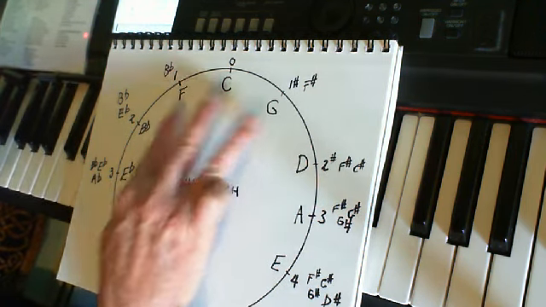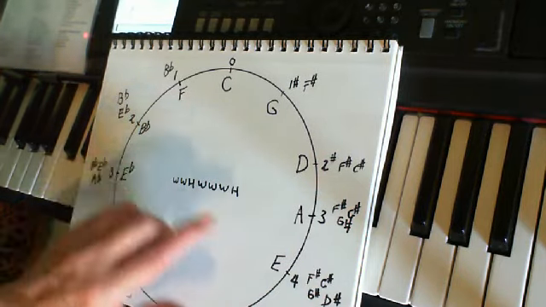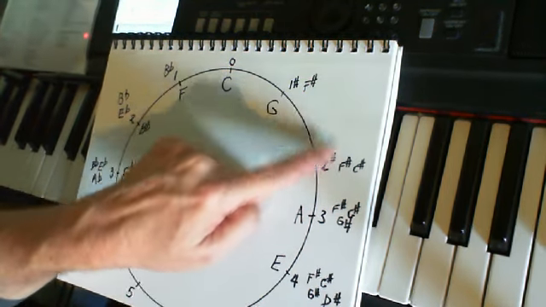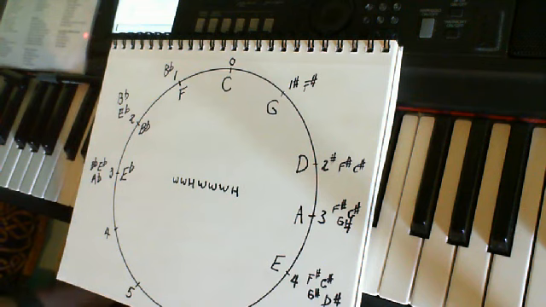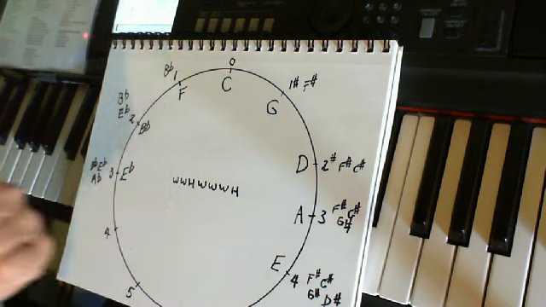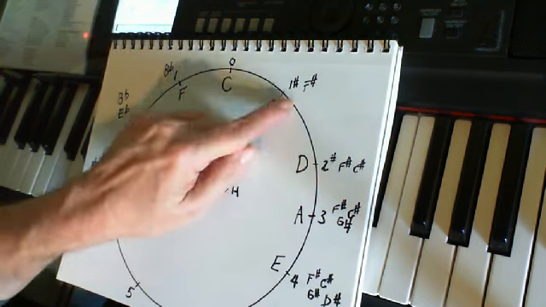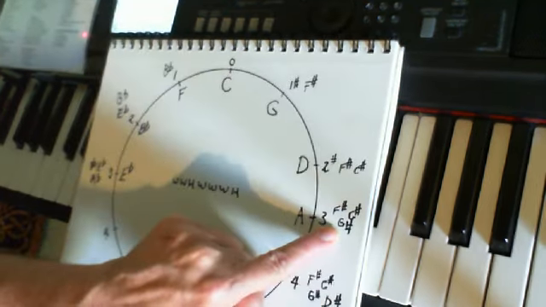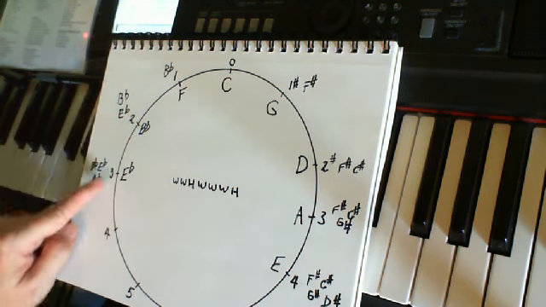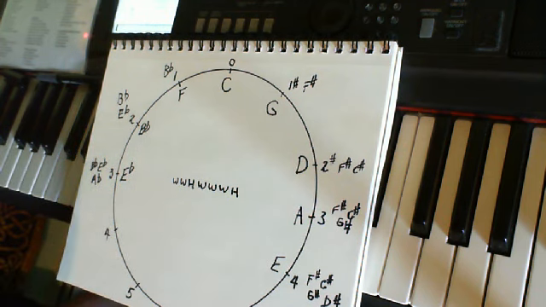So, that's the circle of fifths. That's why you need to know it. And there's an order to these sharps and flats. You can come up with a rhyme or something to say to help you remember F sharp, C sharp, G sharp, D sharp, A sharp, which is the order that they get added in. And also on this side, B flat, E flat, A flat, D flat. There's an order to that.